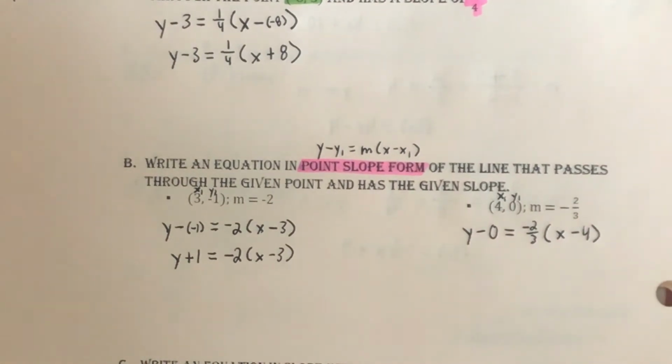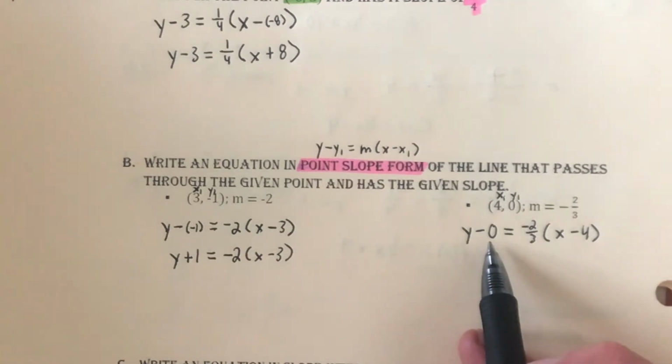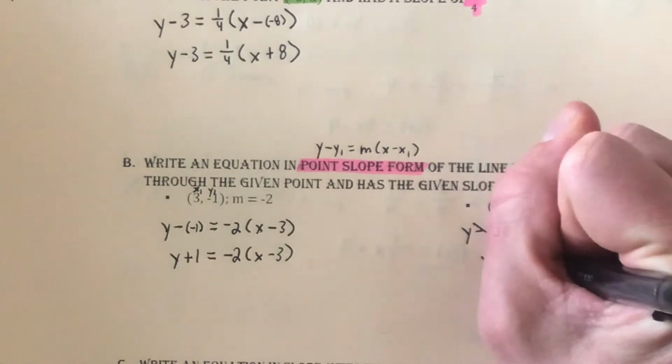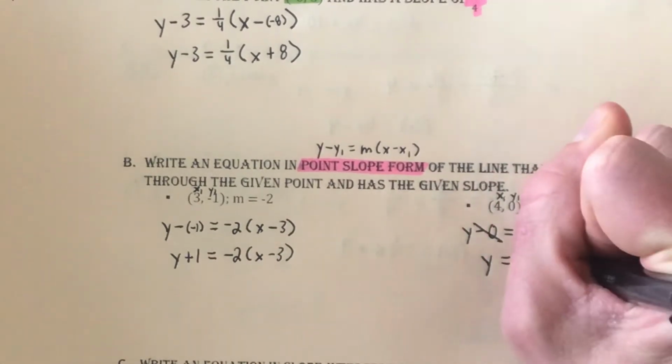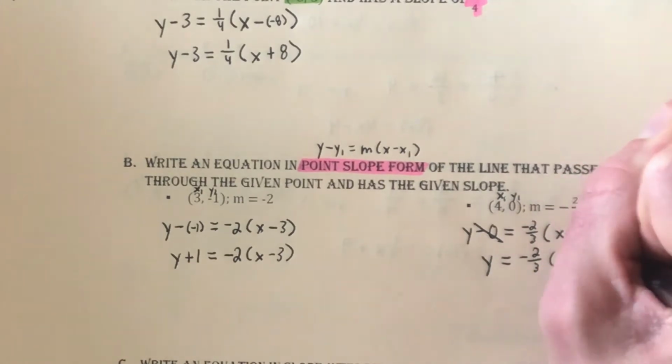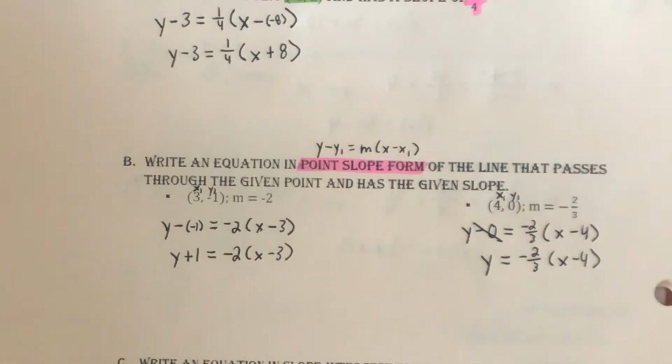Now, when I look at this, there is one thing I need to do to simplify this down. Anytime you subtract 0, it doesn't affect it, so this is going to go away. So my final form here would be y equals negative 2/3 times x minus 4. And that keeps it in point slope form.